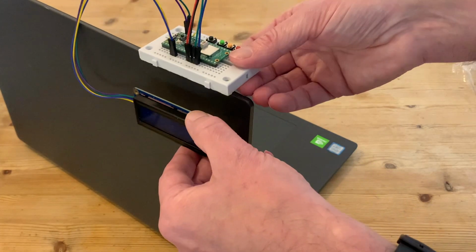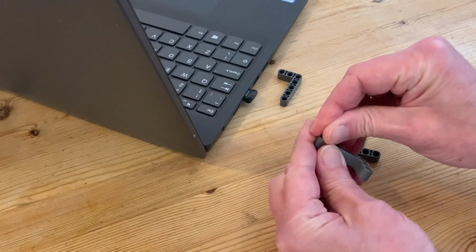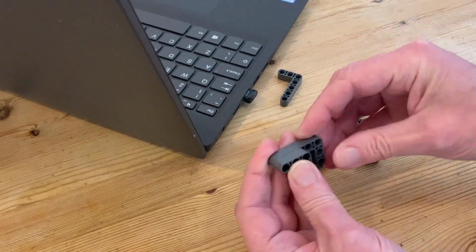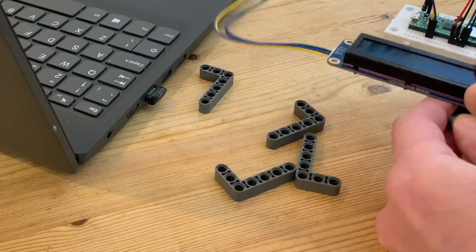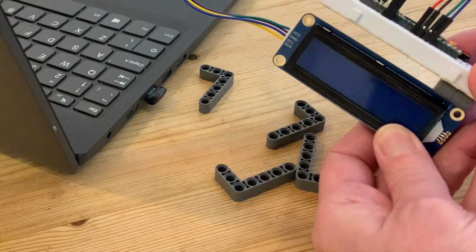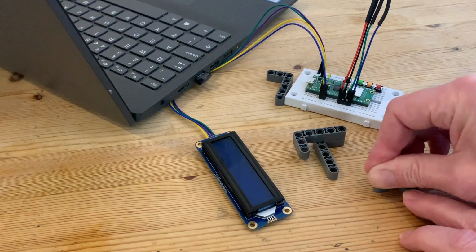Now, while our new compact version is a much more practical size than our initial prototype, we are going to need to find a way of holding the two parts together and to mount it on the top of our laptop screen. And where else would I turn other than Lego Technic? And I've got myself some angle brackets, which seemed a good place to start. Lego is the obvious go-to. It's easy to put together and easy to take apart again if something doesn't work out first time round.